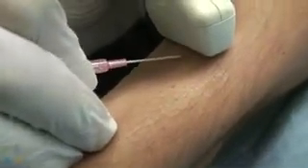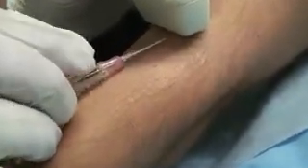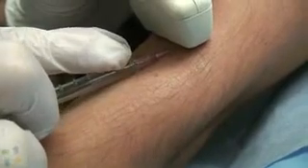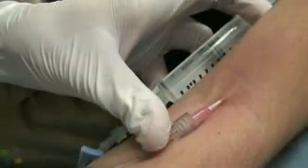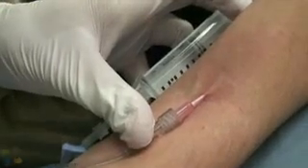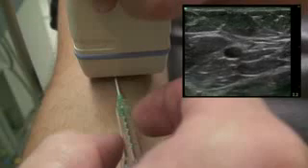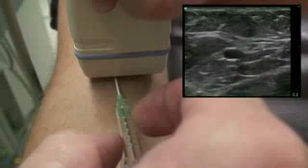After the flash is seen, advance the needle 1 to 2 millimeters further, then advance the catheter over the needle. Draw blood, flush and secure the line as with any peripheral IV. Be sure to wipe the site dry of ultrasound gel to facilitate securing the catheter in place. With minimal practice, ultrasound-guided IV placement can significantly improve your success in patients with difficult access.